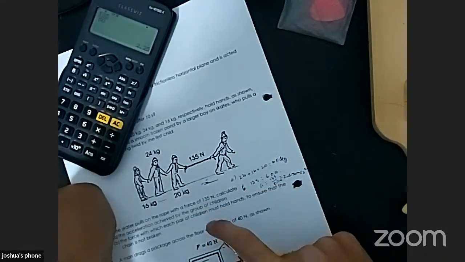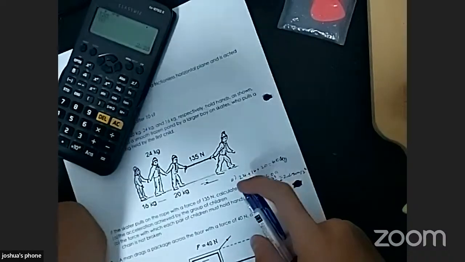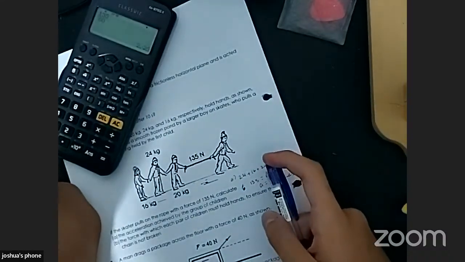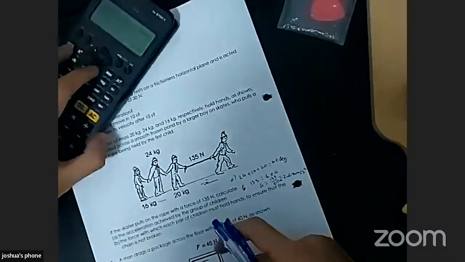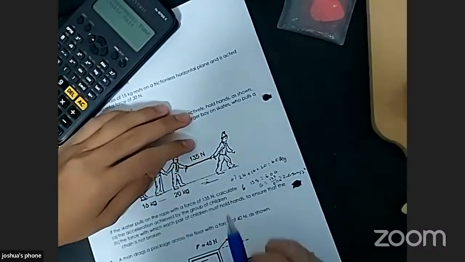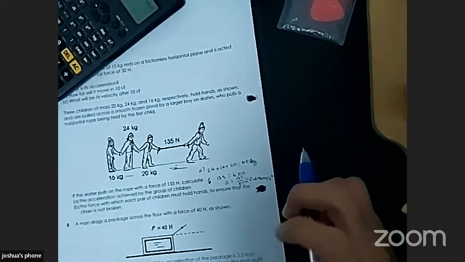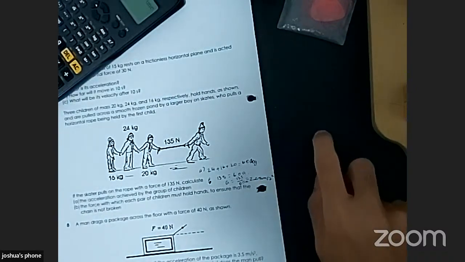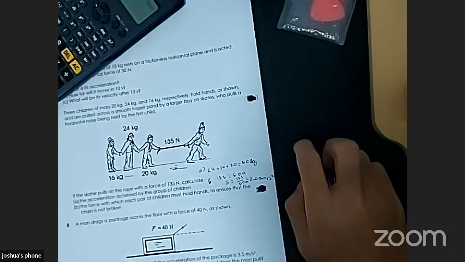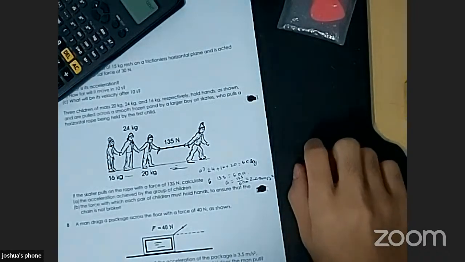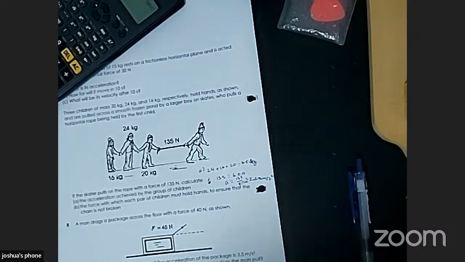Joshua, are you stuck? No, I'm just going to try to see part B. I finished part A. A seems to be 2.25. Yeah, by the group of children, meaning to say it's a connected mass. Good.